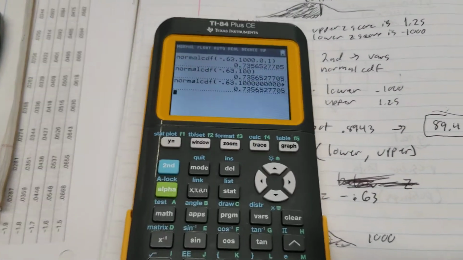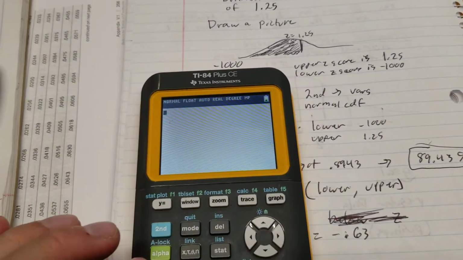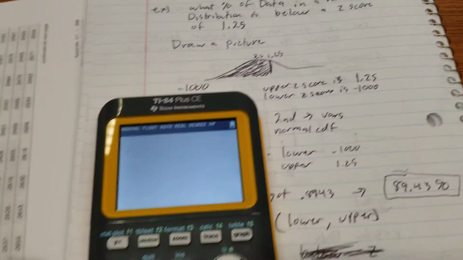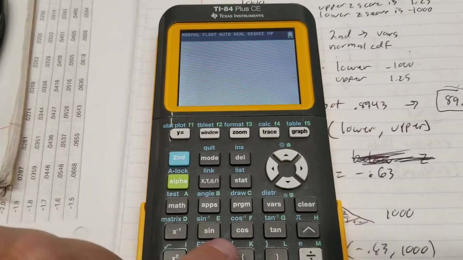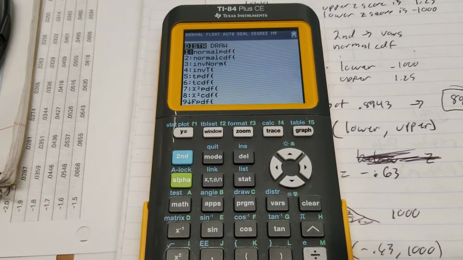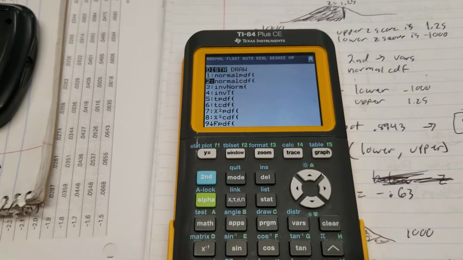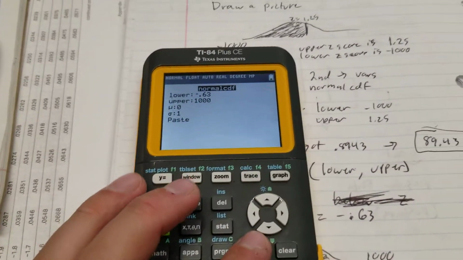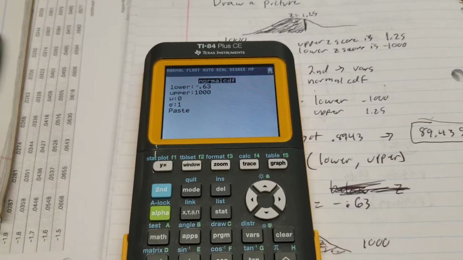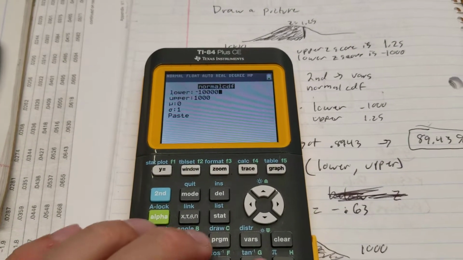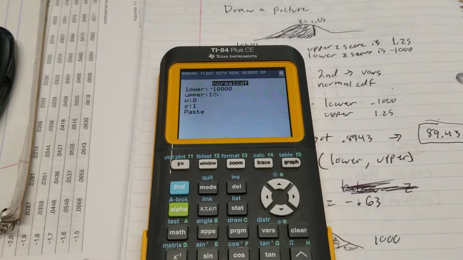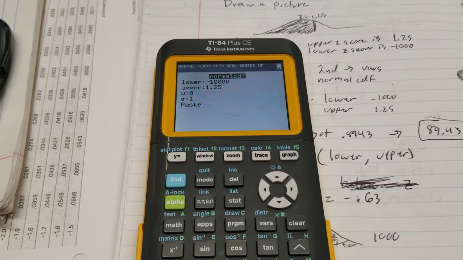So here we go. Once we find our upper and lower value, we hit our second button, then vars, then normal CDF. You type in your lower and your upper value. My lower value is negative 1,000 or 10,000. Really, any really low value would work. My higher value is 1.25. Leave those the same.